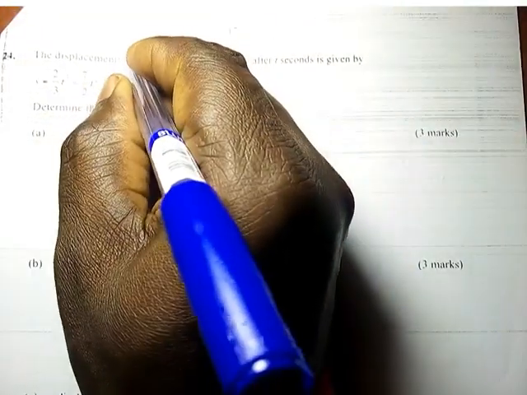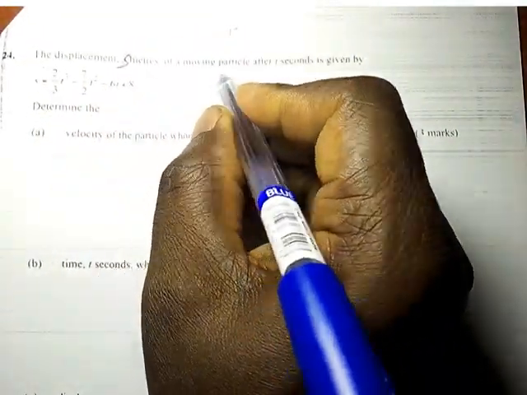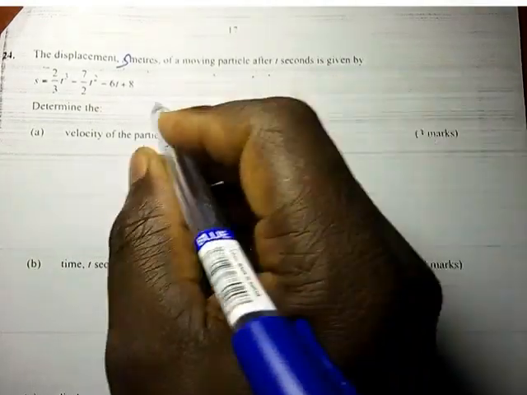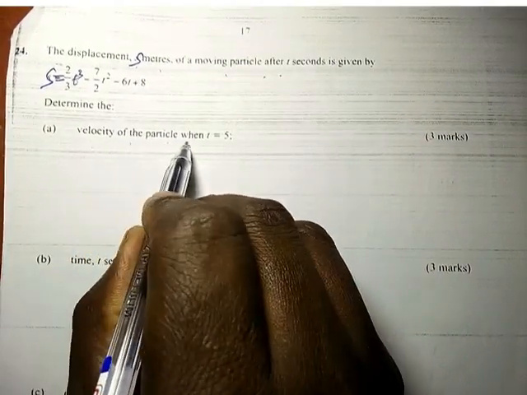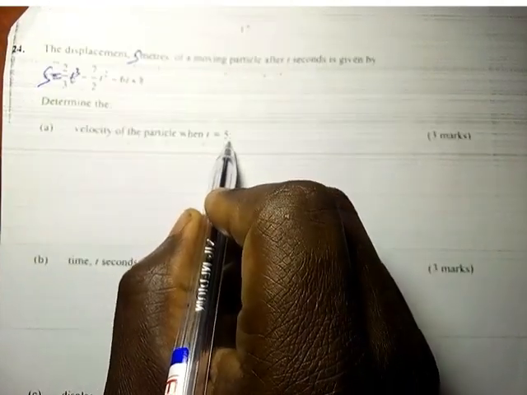The displacement s meters of a moving particle after t seconds is given by this. So this is 2 over 3 t cube. Determine the velocity of the particle when t is 5 seconds.